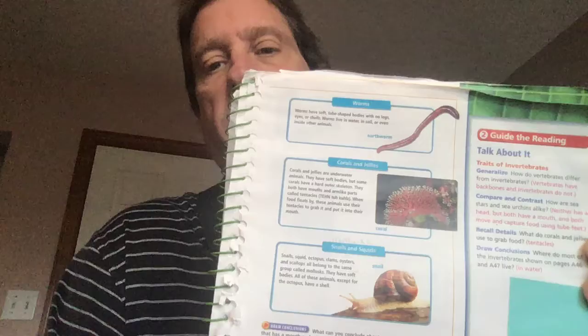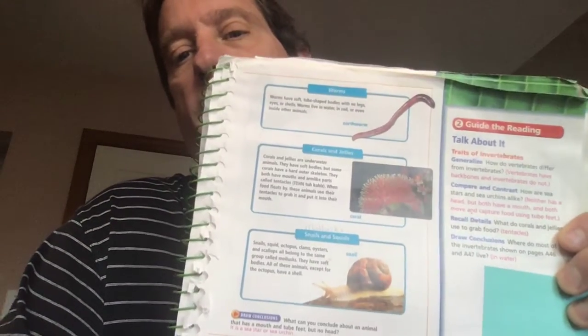And here's what that looks like. I remember seeing a question on the study guide or a fact on the study guide that all of these animals except for the octopus have a shell. So if we're talking about snails and squids and clams. On the next page, this is what this page looks like, and there's quite a bit on this page.